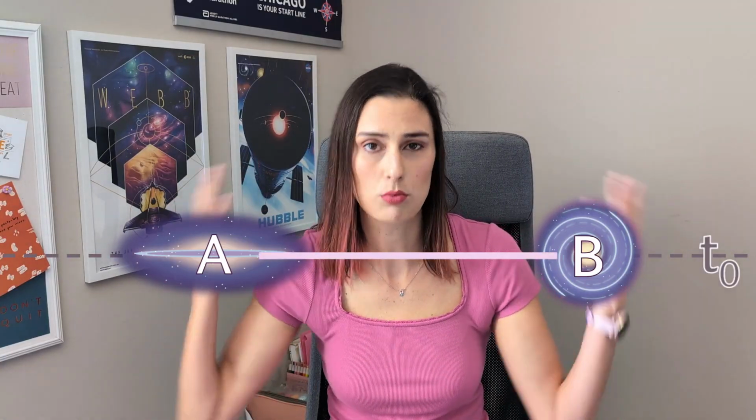Let's take a little detour into cosmological distances, because it's not as simple as the distances you're probably used to. In fact, there isn't even just one distance. The distance that is probably the most intuitive is just the distance that exists between two objects at a given point in time, and this is called the proper distance.